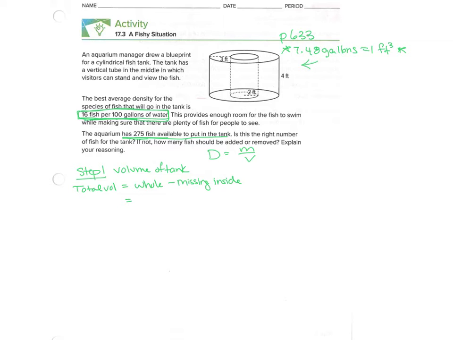My entire whole thing would be pi times, notice this 2 feet plus this 3 feet, so the entire cylinder shape has a radius of 5, squared, times 4 for the height, minus the missing inside part, which has a radius of 2. So this is pi times 2 squared times that same height of 4.